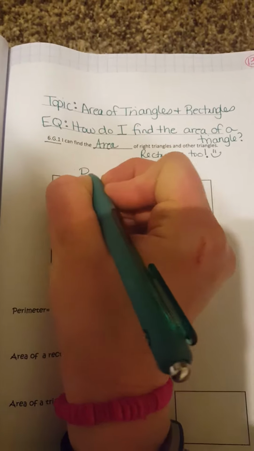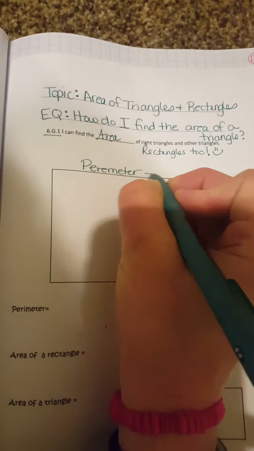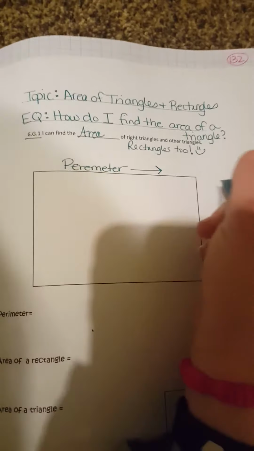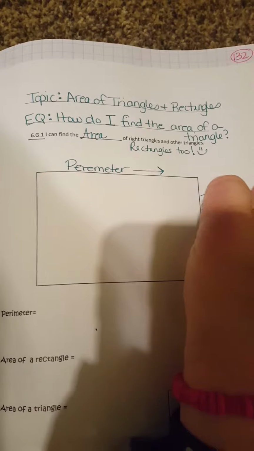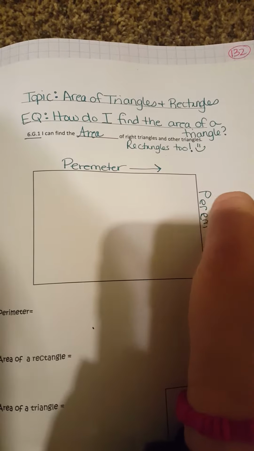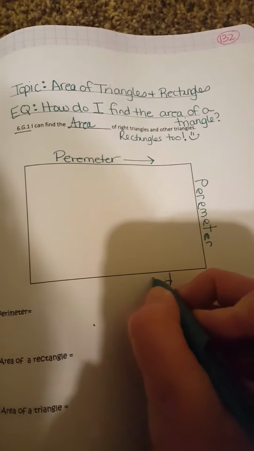Remember, last year we probably studied this, that the length around the outside of a rectangle or other shape, polygon, is the perimeter.